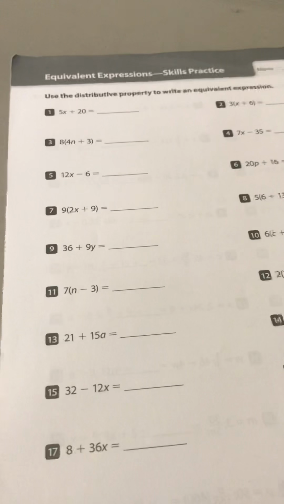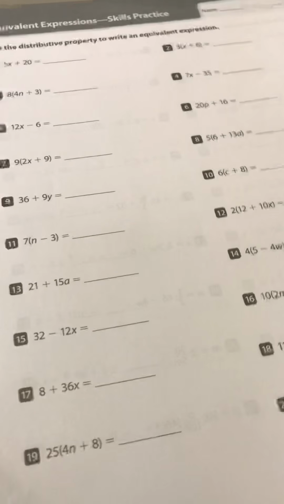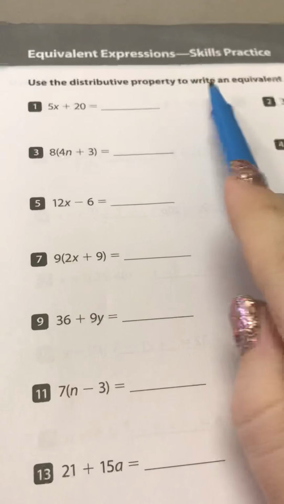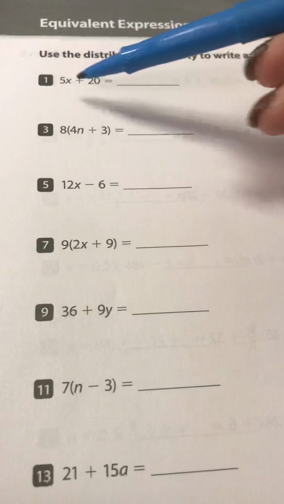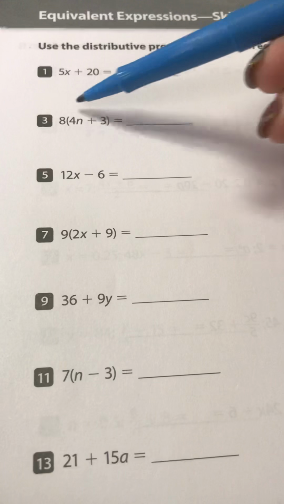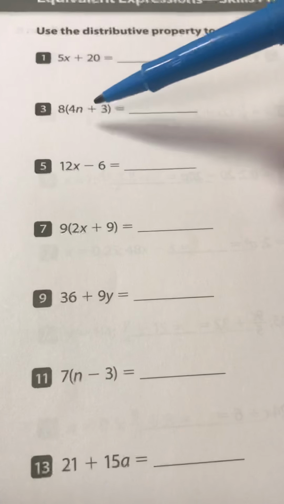Hi, I just wanted to show y'all the first couple problems on homework tonight so that you know what I am expecting. So when we're using the distributive property to write an equivalent expression, it might ask us to pull out the greatest common factor, which is what we'll be doing in number 1, or distributing to the parentheses in number 3. So I'm going to show you numbers 1 and 3.